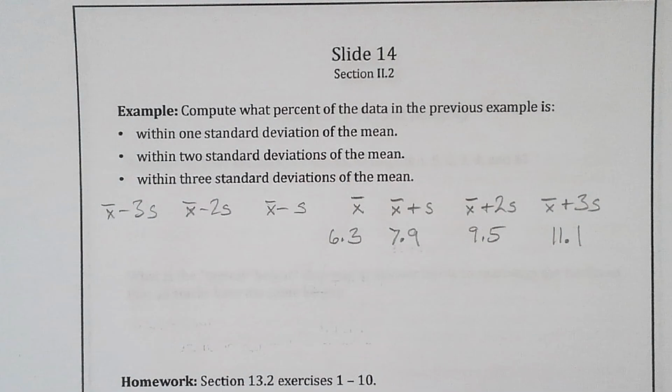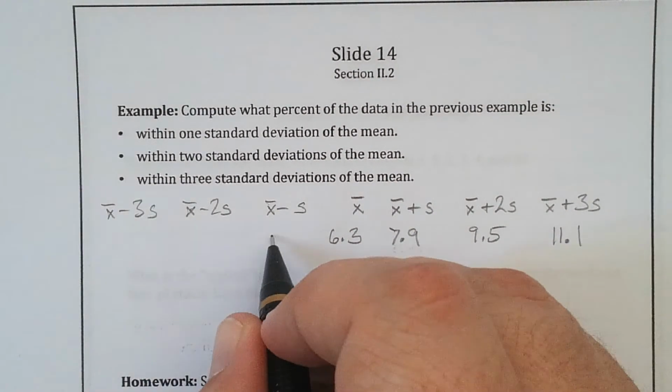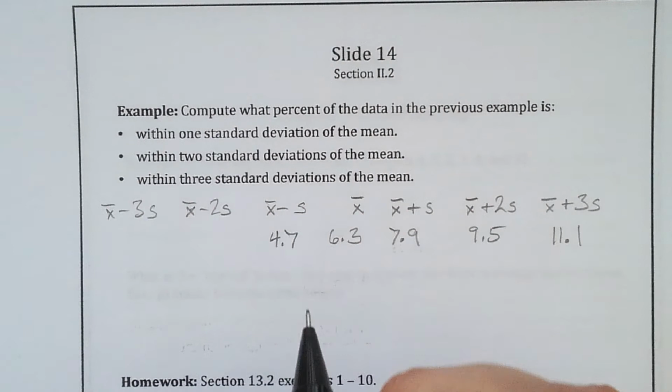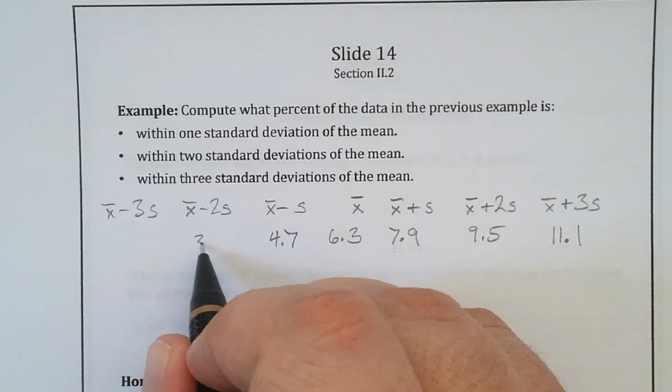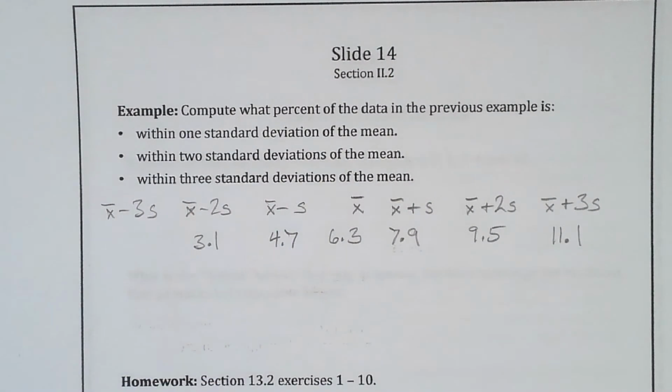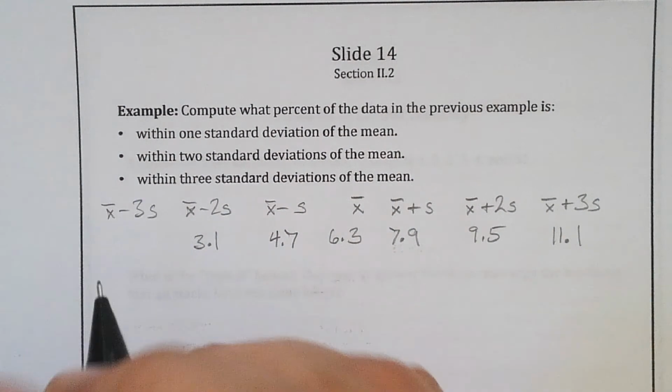The other direction, 6.3 minus 1.6 is 4.7. Subtract again, get 3.1. Subtract again, we get 1.5.